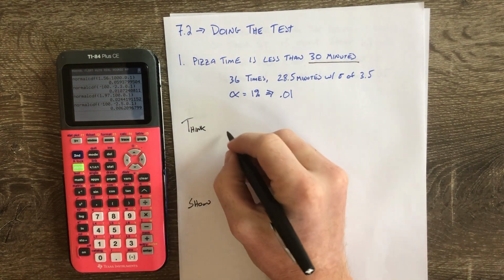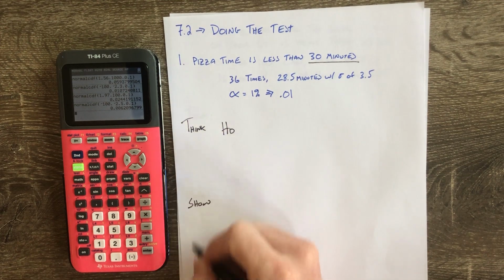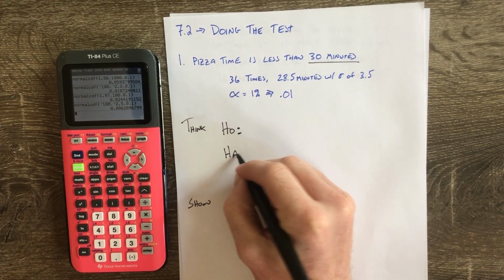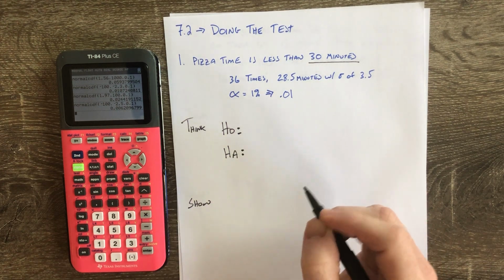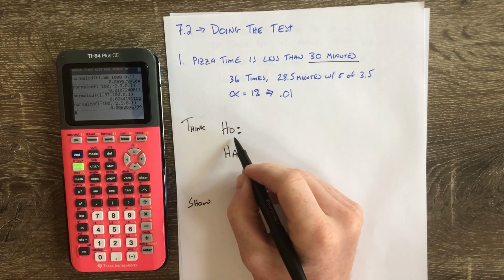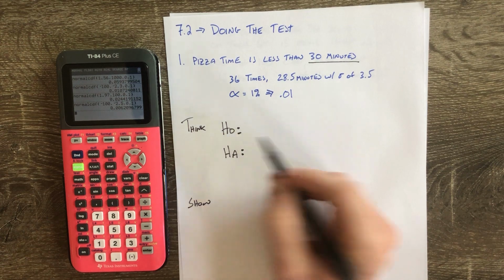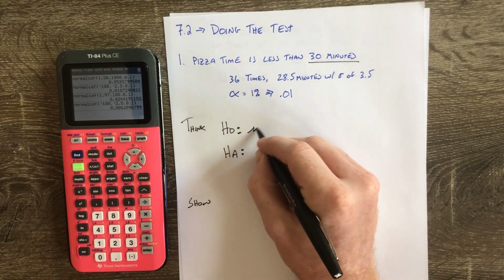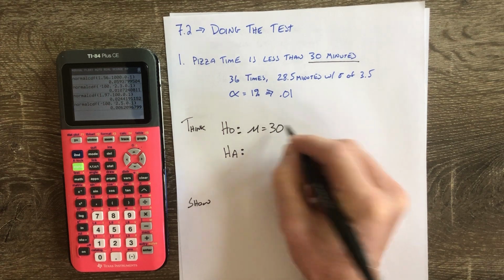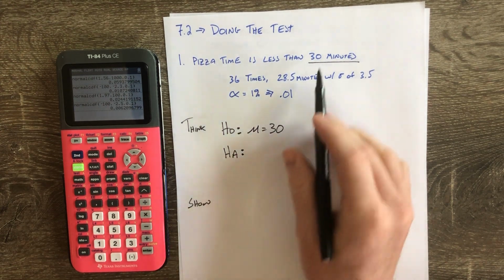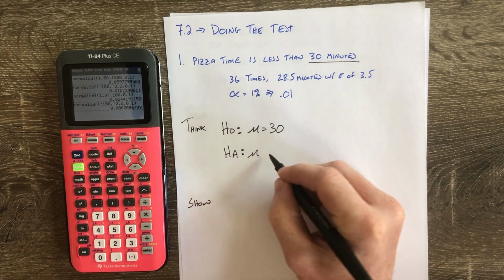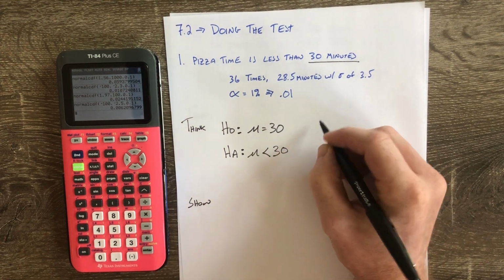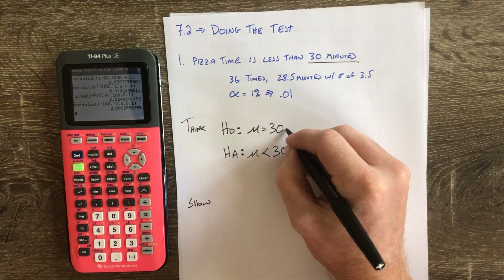So my HO, think, show, and tell. In this part, I'm going to write my hypotheses. So I got HO and HA. My H naught, or my first hypothesis, my null hypothesis, is going to be mu equals 30, right? And we want to see if it's less than 30, so we're going to hypothesize that mu is actually less than 30, right? 30 minutes. If you want to write minutes, you can.